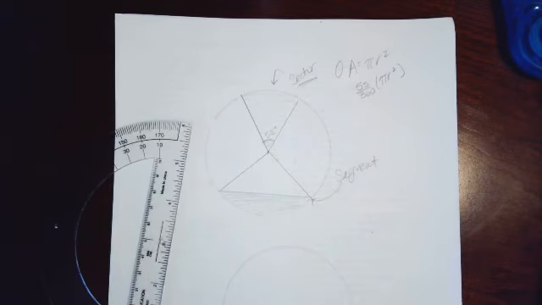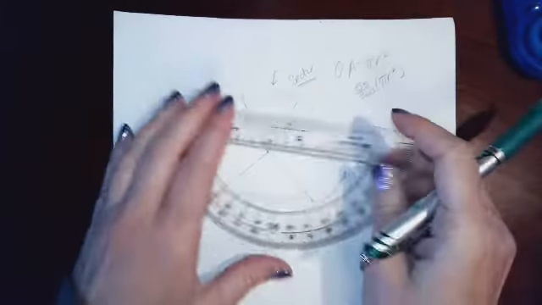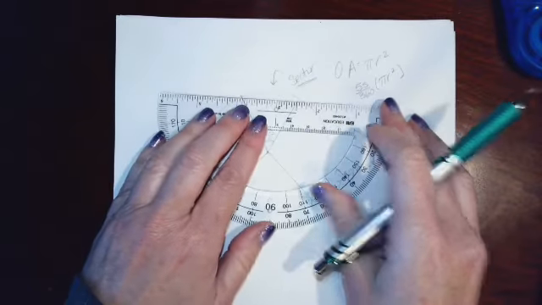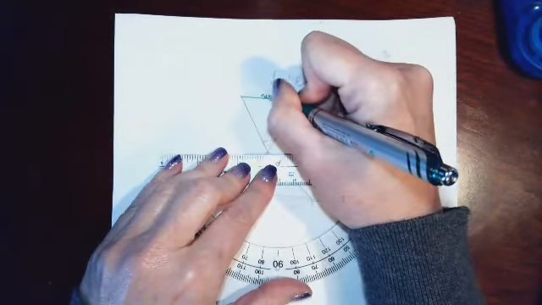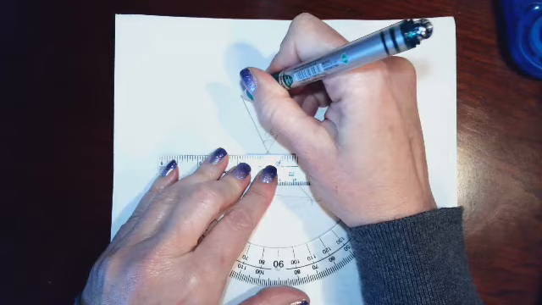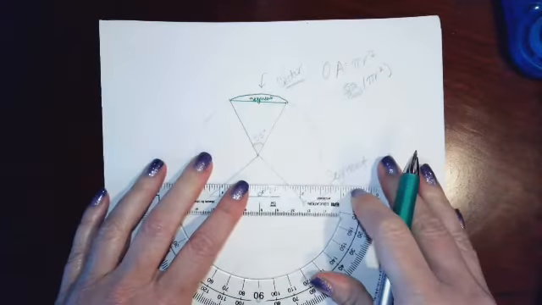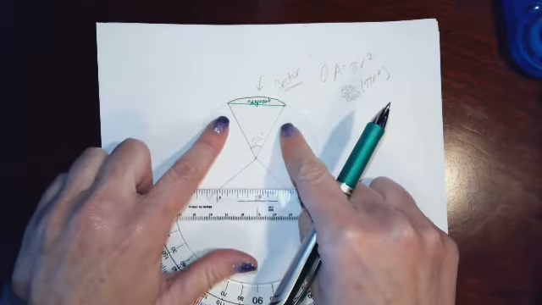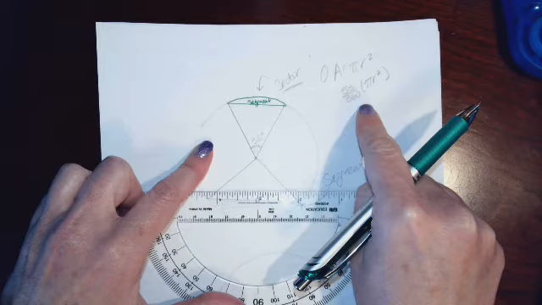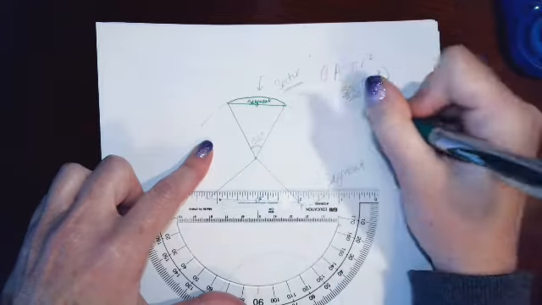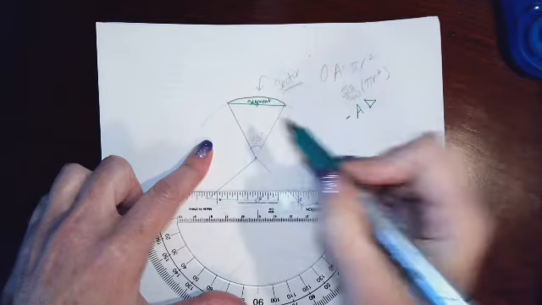So let's go back to our 55-degree central angle here. If I'm interested in this segment right here, then what I would need to do is start with the area of the sector, and once I know the area of the sector, I would subtract the area of that triangle.